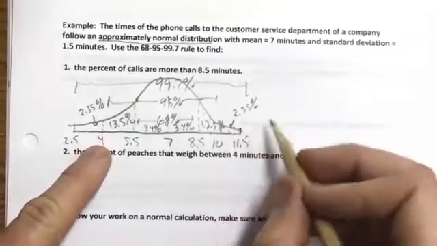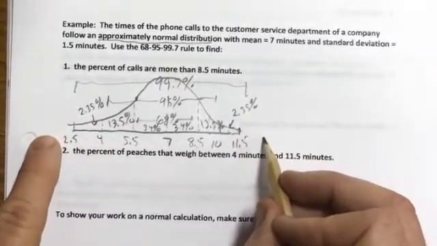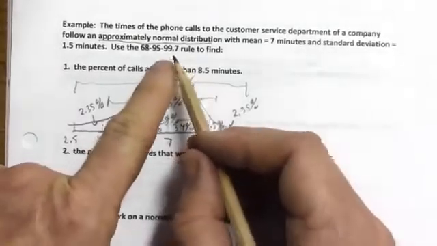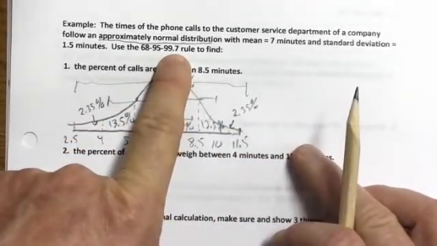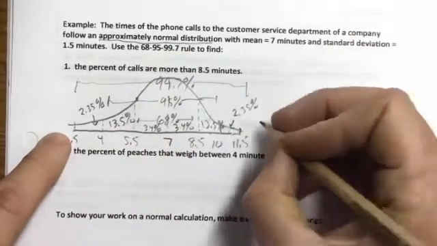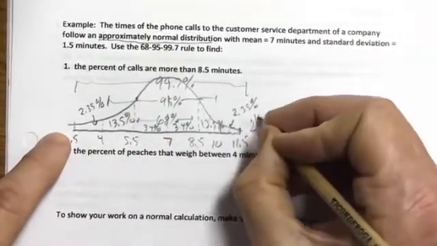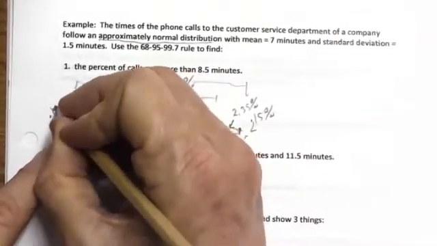And then how much is on the outside beyond 3 standard deviations from the mean? Well, the whole curve is 100%, and that's 99.7. So it's 0.3% on the outside, and there's 2 parts of it. So that ends up being 0.15% on each tail, 0.15%.